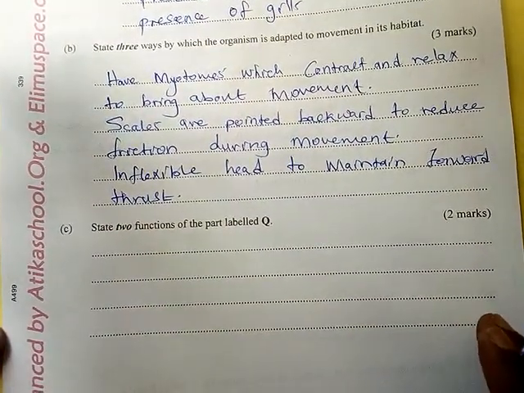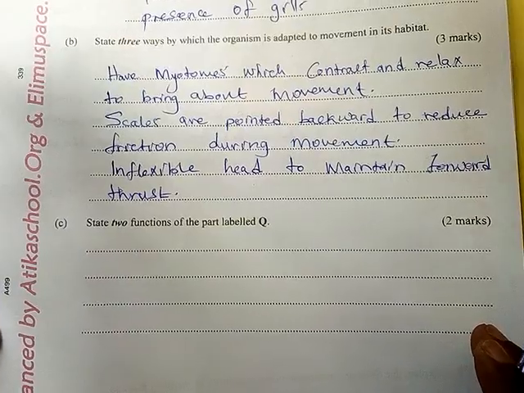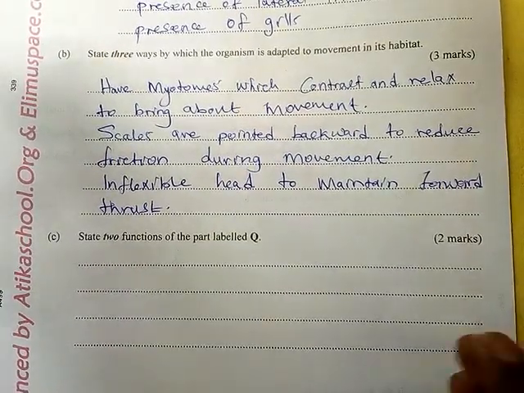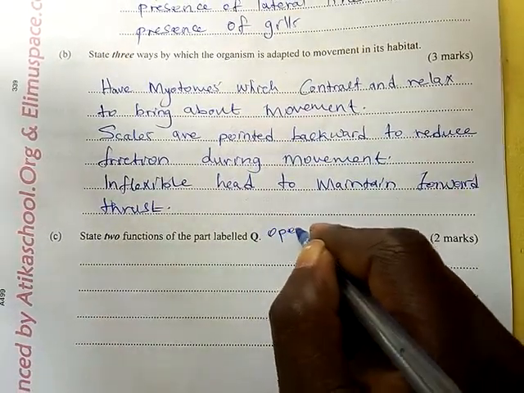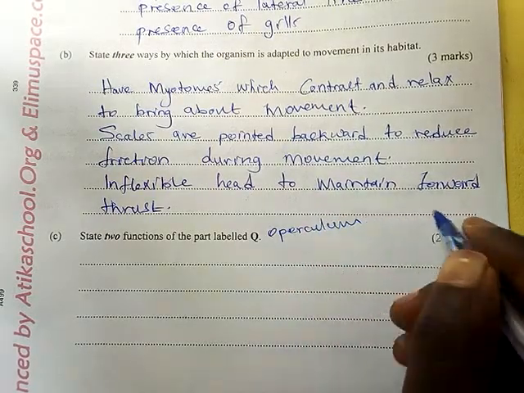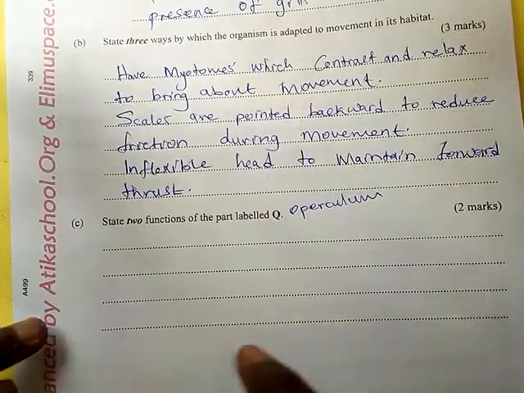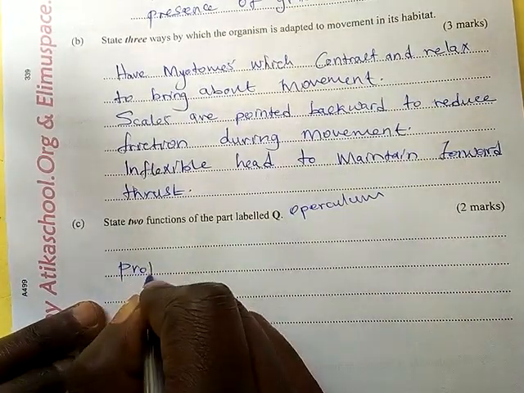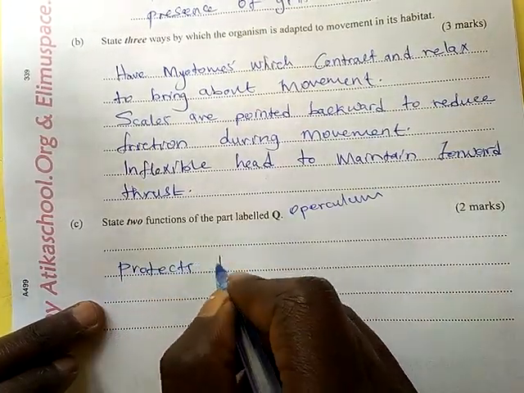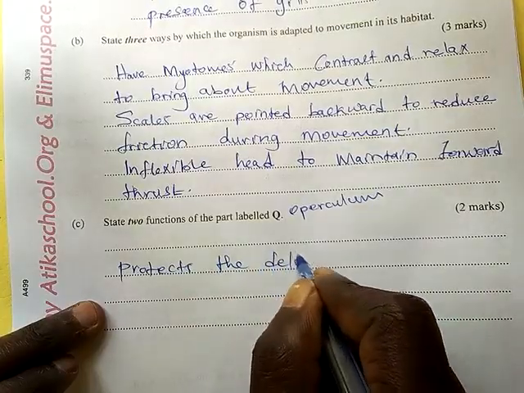C. State two functions of the part labeled Q. The part labeled Q was the operculum. The function of the operculum is to protect the delicate gills.